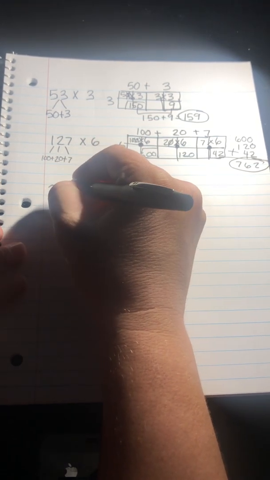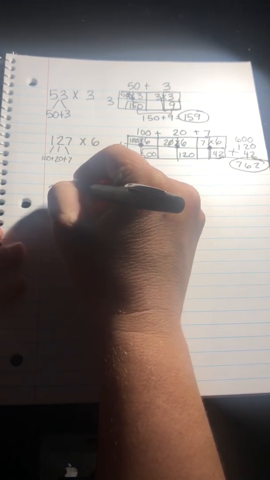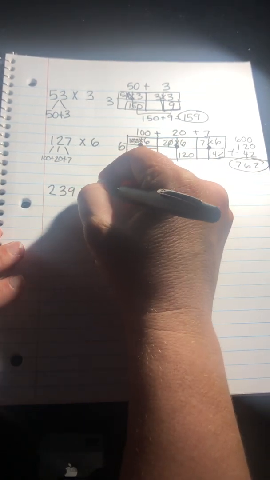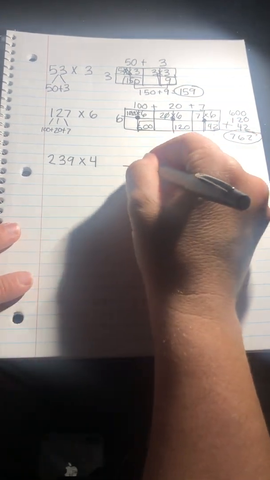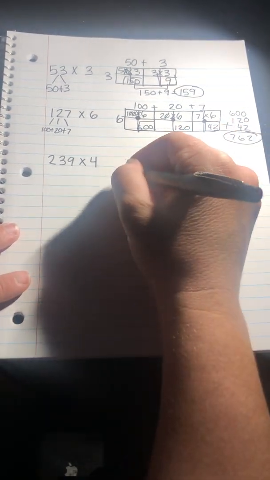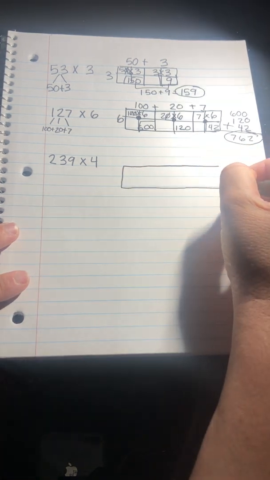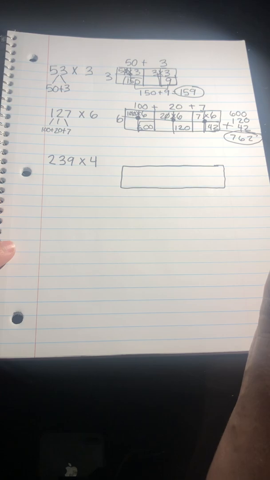Another one. Let's say 239 times 4. So I'm going to draw my box. How many different sections do I need to have? 3. They don't have to be even, but it just helps.